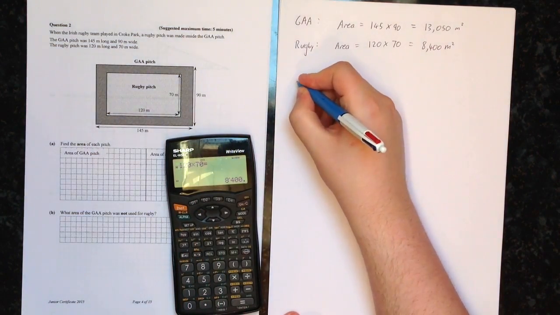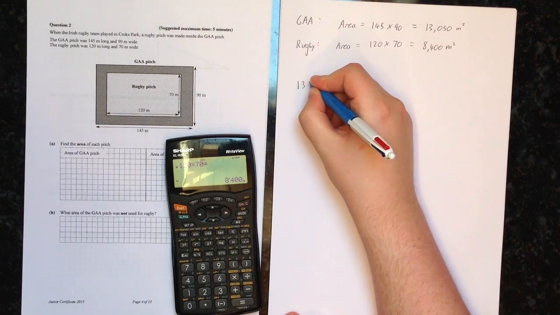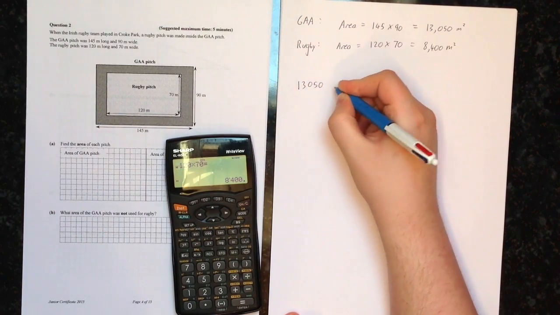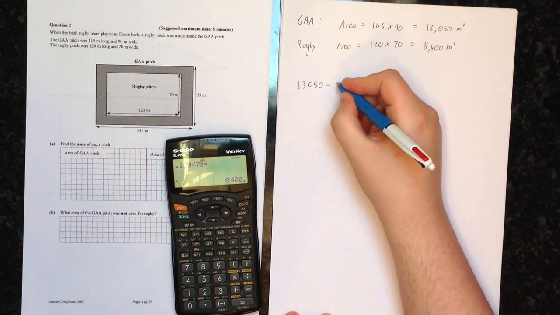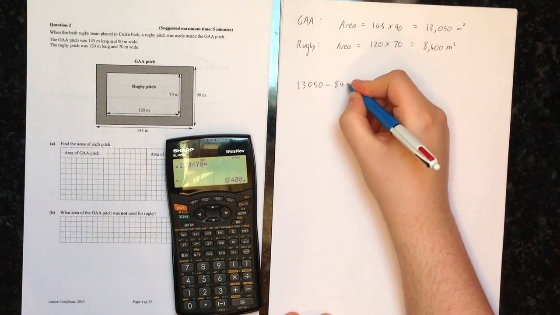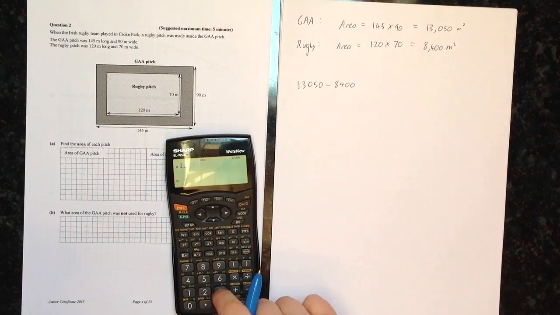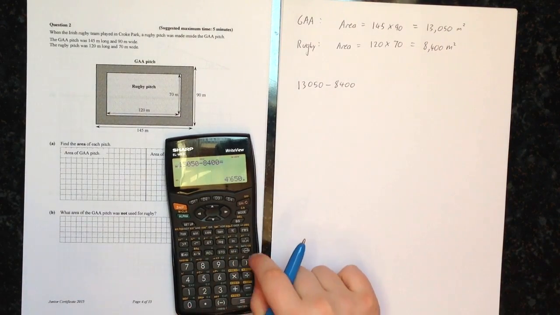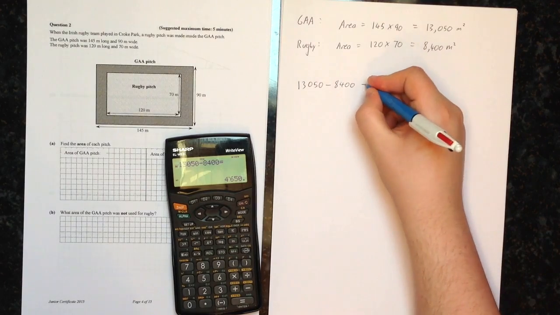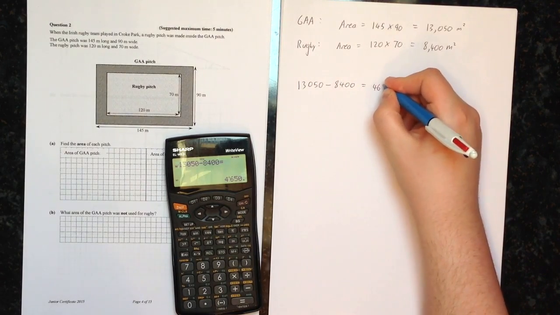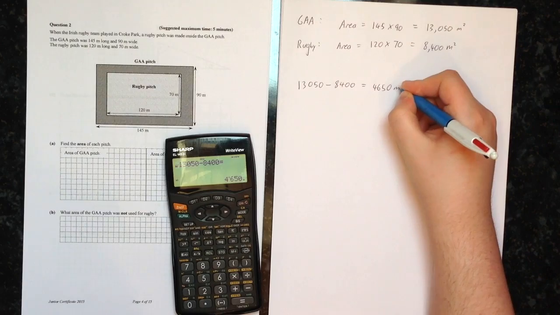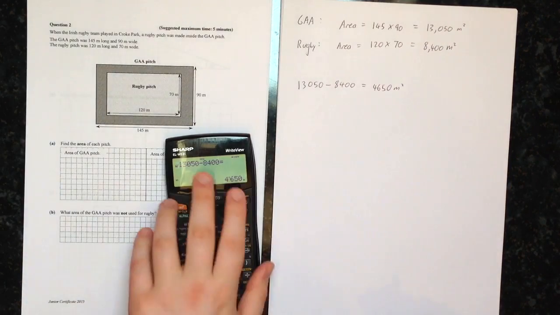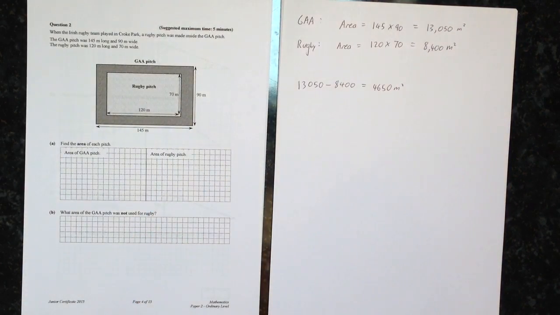So the total area of the GAA pitch is 13,050 minus the bit used for rugby, 8,400. So 13,050 minus 8,400 is equal to 4,650 square metres. So there were 4,650 square metres that were not used for rugby.